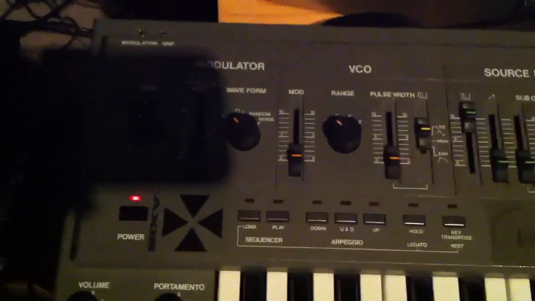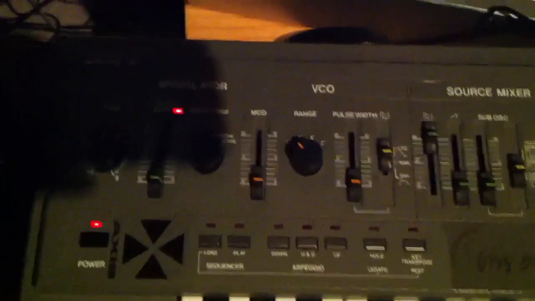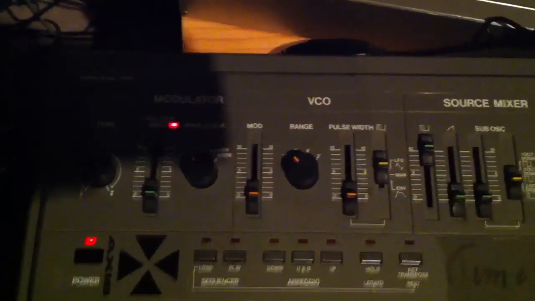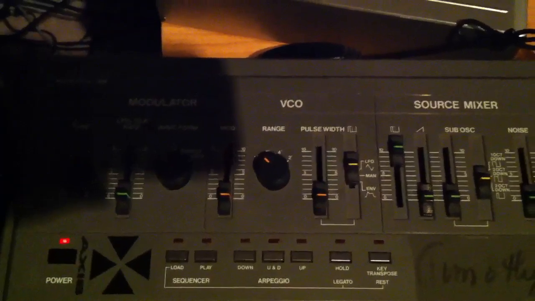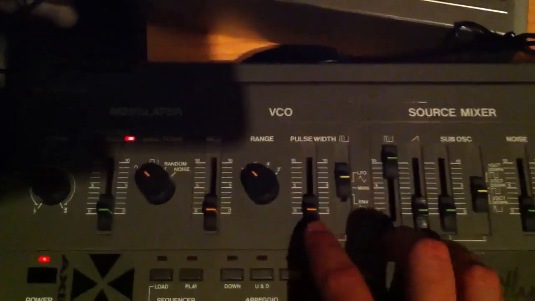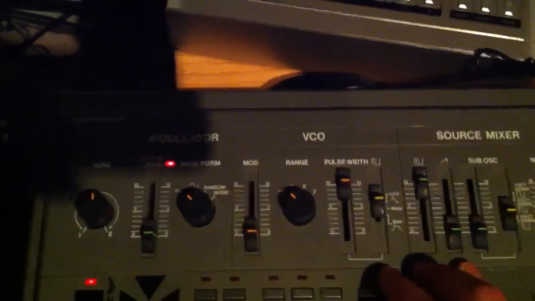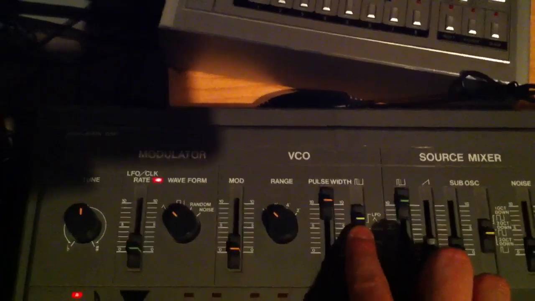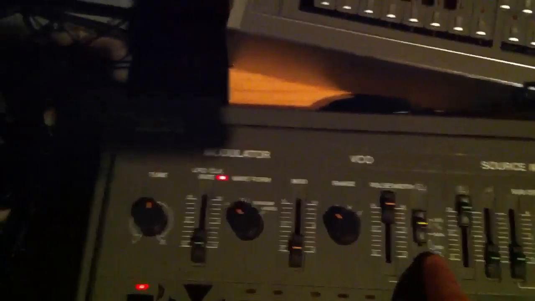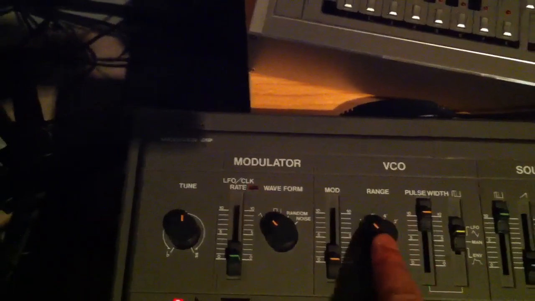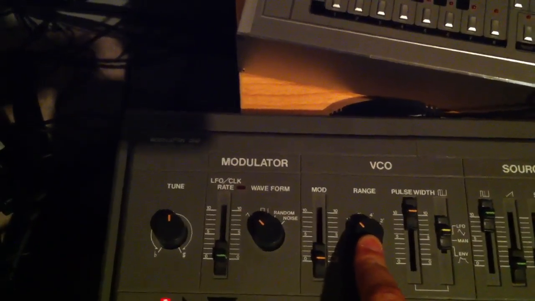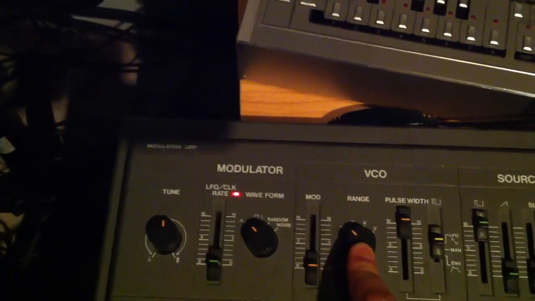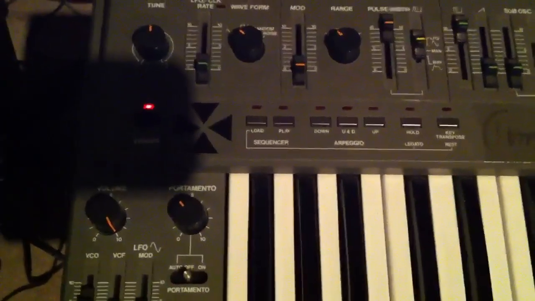So moving on, I'm going to add a bit of pulse width modulation to give the pulse a bit more buzziness to it. So what we'll do is set the pulse width to 100% and set the modulation source to the LFO, the very top setting. Also, just note that I do have the VCO range set to the lowest octave, which is 16. So now we should have a bit more buzziness to our pulse sound.